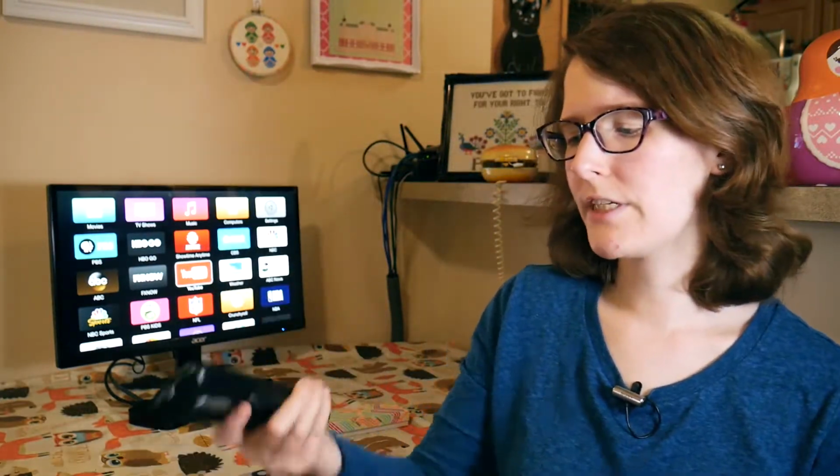So this is your average TV remote. You know, it fits comfortably in your hand, has a lot of buttons. If you drop it on the floor, you're going to see it. If you drop it on your couch cushion, you're going to be able to feel it. Just your everyday remote.